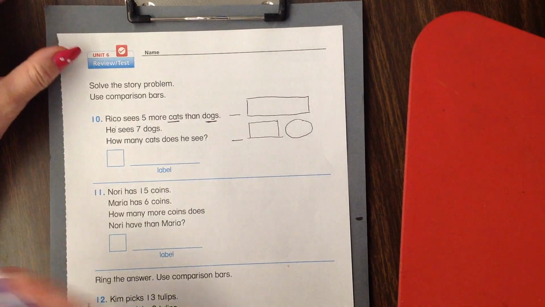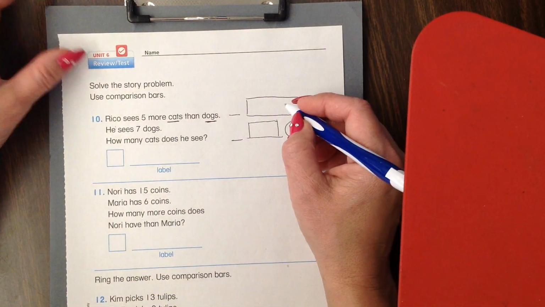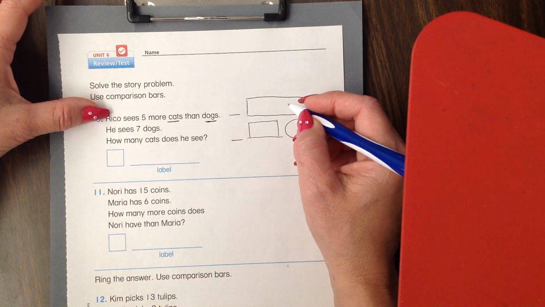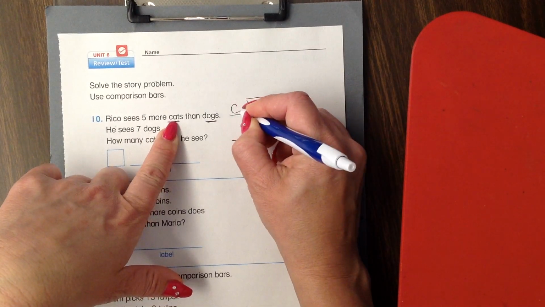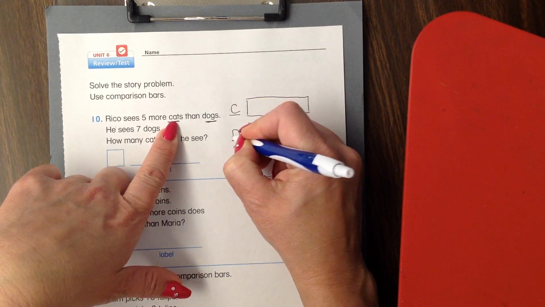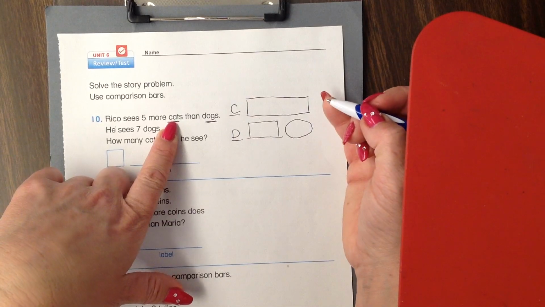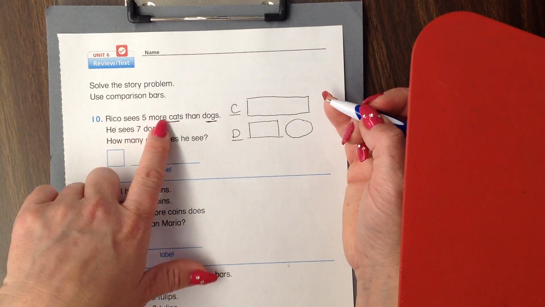Okay, I'm assuming you've tried on your own. Let's see if what you have is the same as what we are going to put down together. All right, it says he sees 5 more cats. So I know cats is going to go on top, and I know dogs is going to go on the bottom. Okay, and here it says he sees 5 more cats.